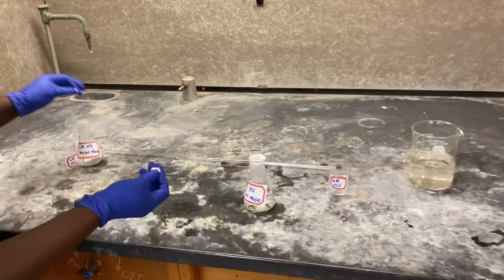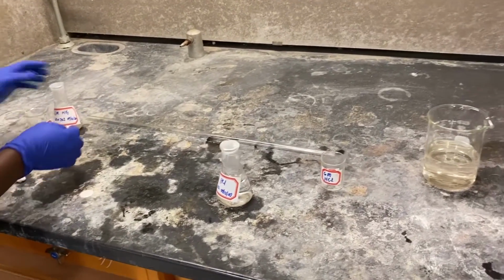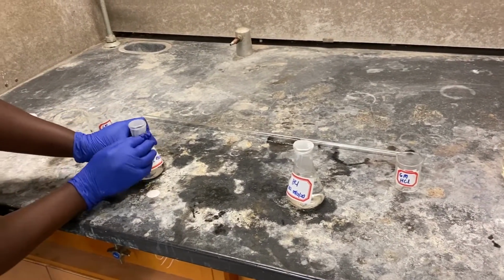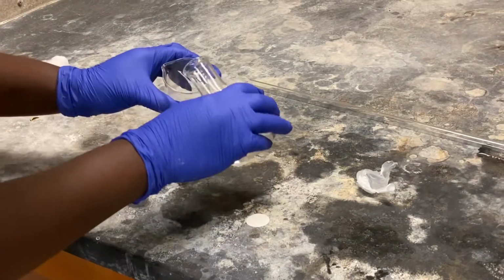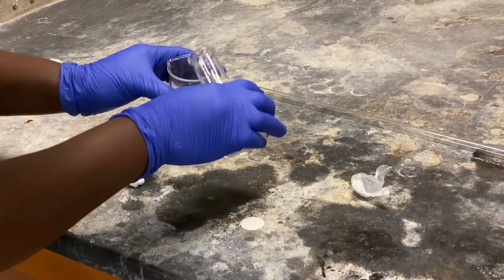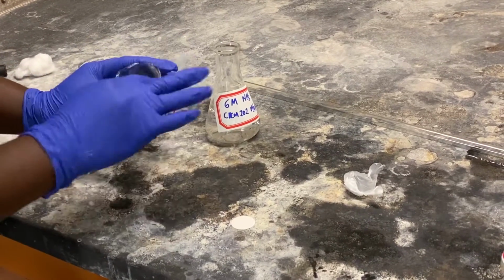And so I'm going to pour a little bit of my ammonia. I'm going to soak the wool into it.